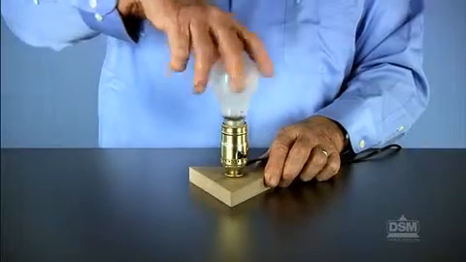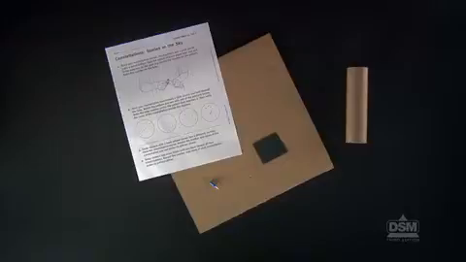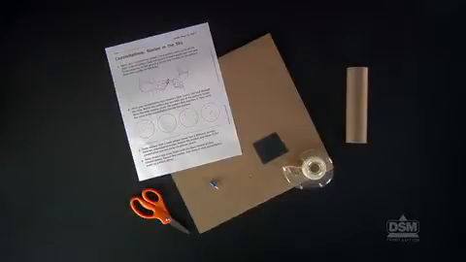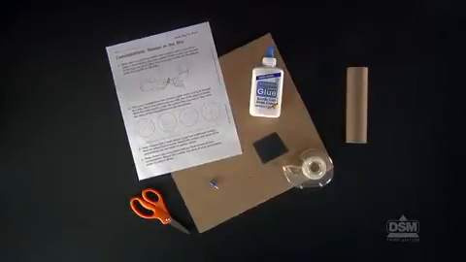Next, screw the bulbs into the light sources and choose 2 areas in the classroom where teams can share a light source. Remember to have extension cords handy in case they're needed. Each team of 2 will need 1 cardboard square, 1 push pin, 1 cardboard tube, 1 square of black construction paper, 1 copy of the constellation patterns, scissors, transparent tape, and access to the glue.